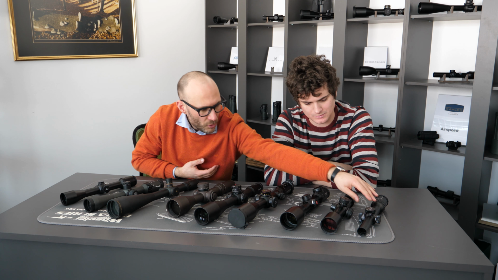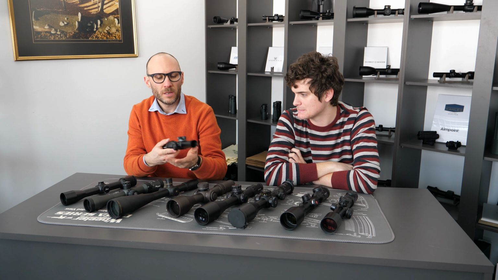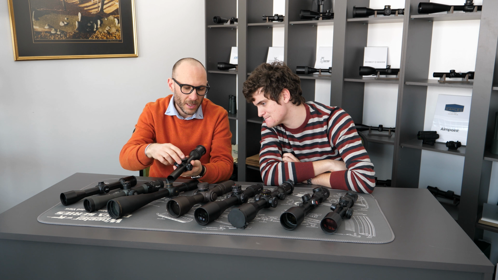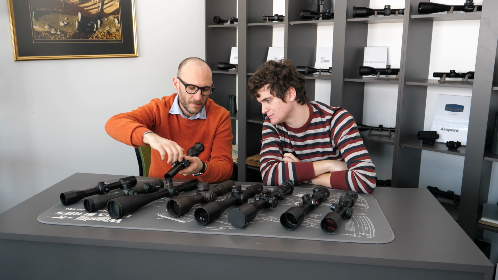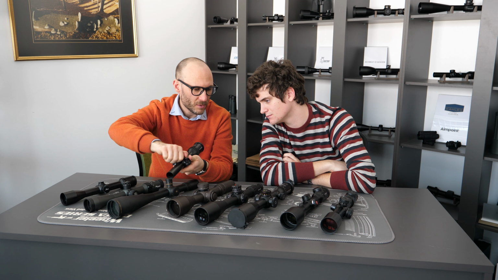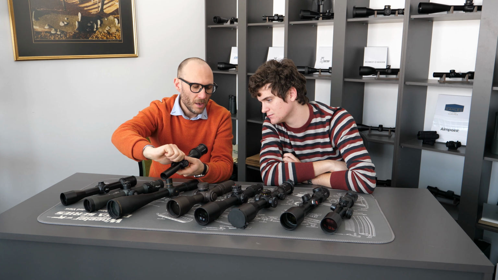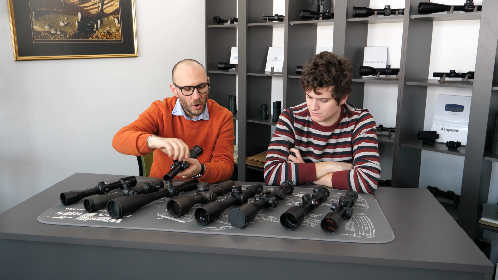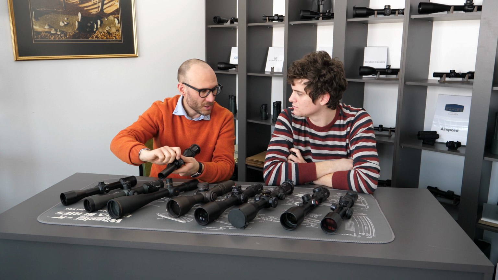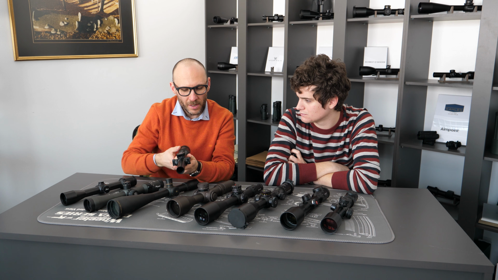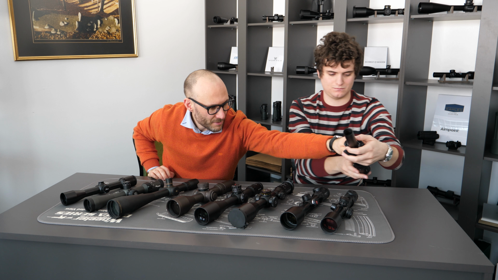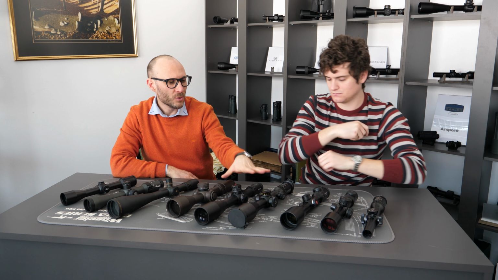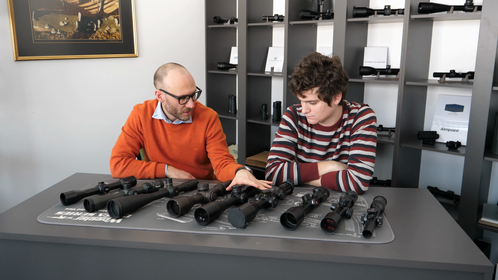Then with tactical scopes, high quality tactical scopes, you usually have either, like with the Schmidt and Bender, a single turn. It only goes 1 revolution, or more commonly a double turn. So everything that is a little bit more expensive and high quality usually has a double turn turret.